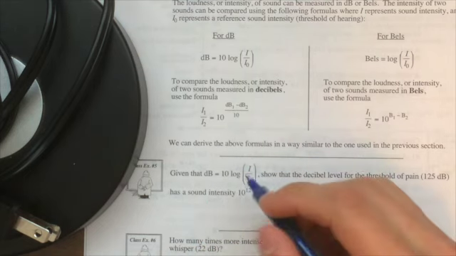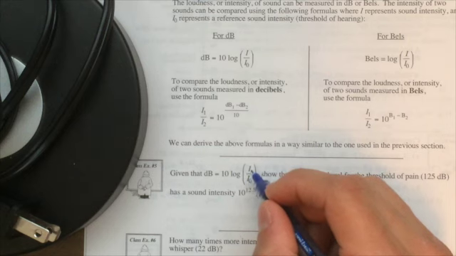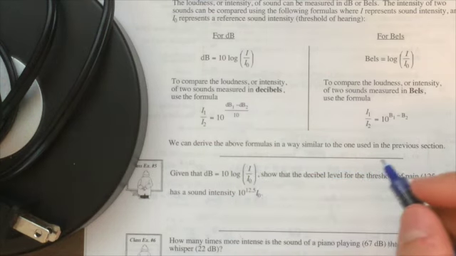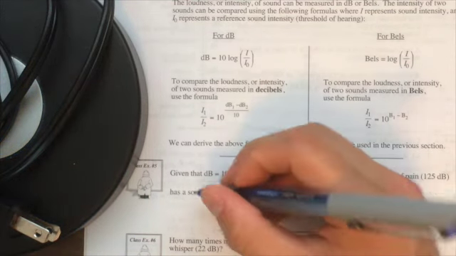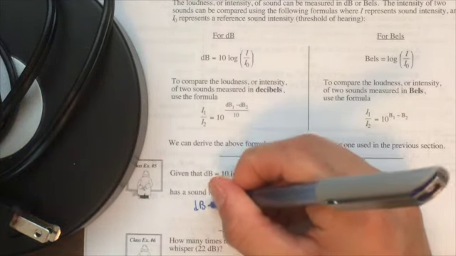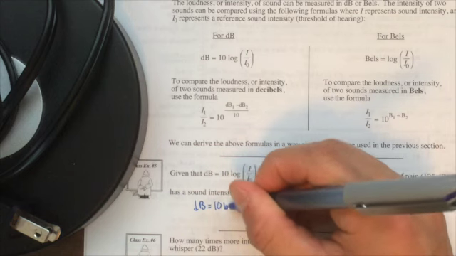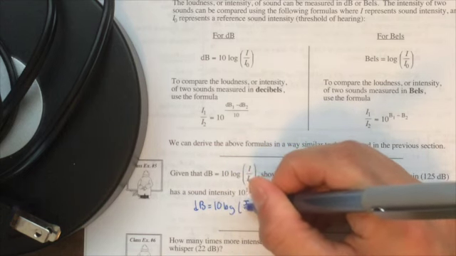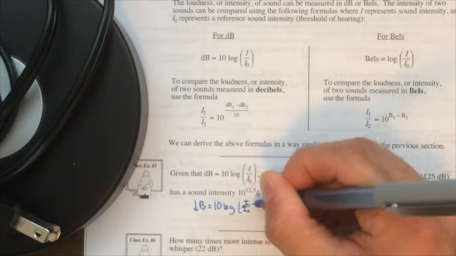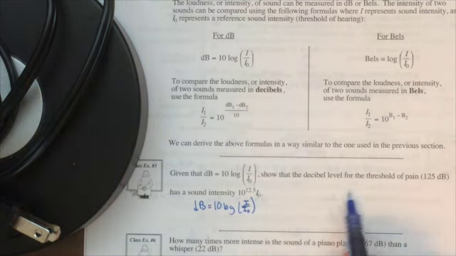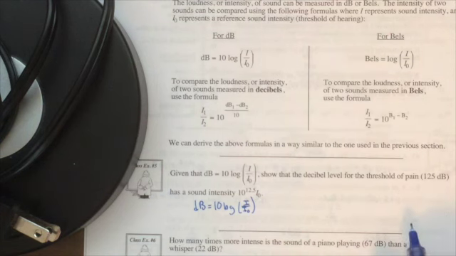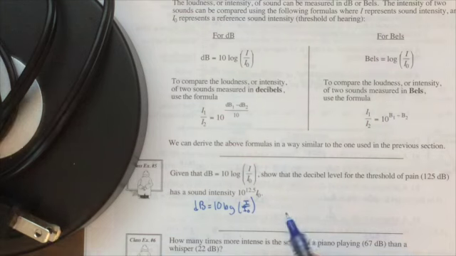And again, I is just a measurement of intensity or loudness. What we're trying to show is that the decibel level for the threshold of pain has a sound intensity of 10 to the power of 12.5 I0.